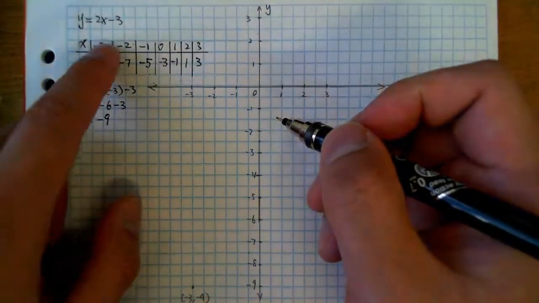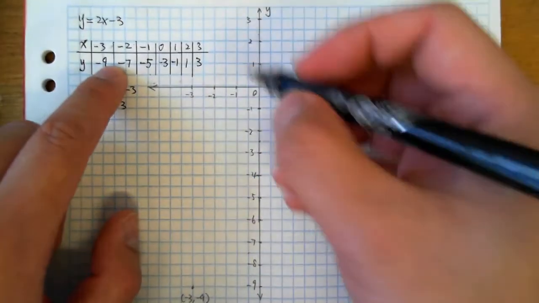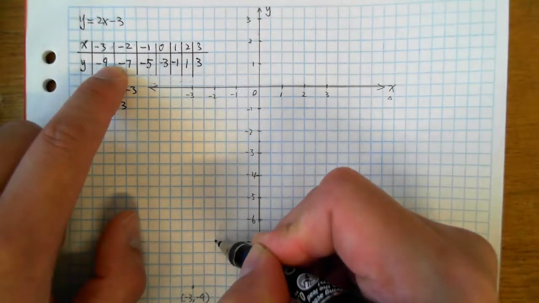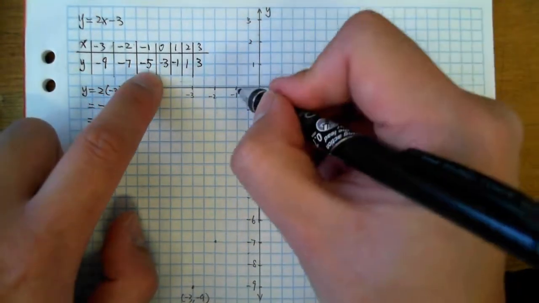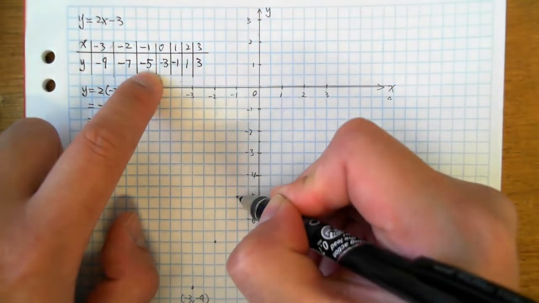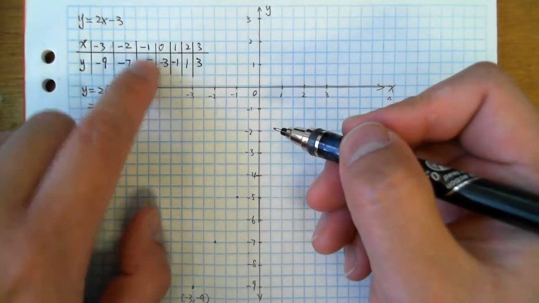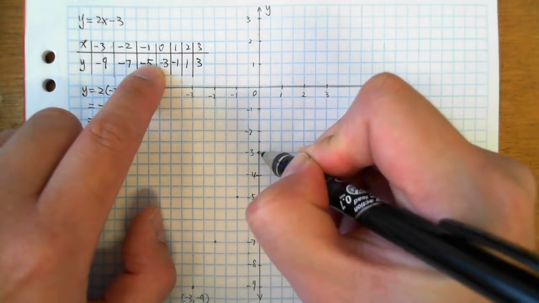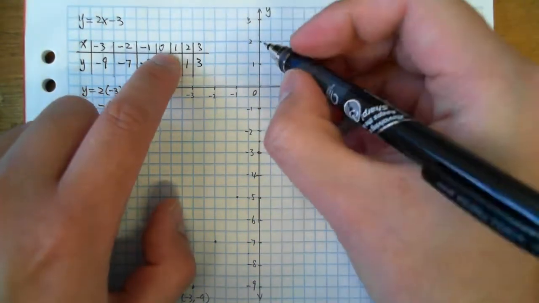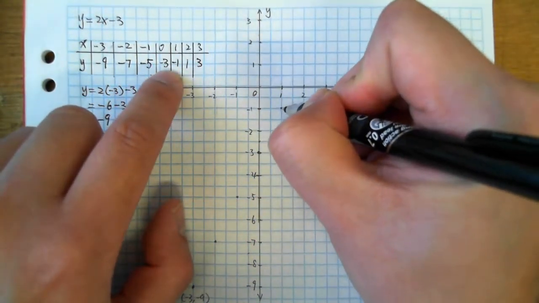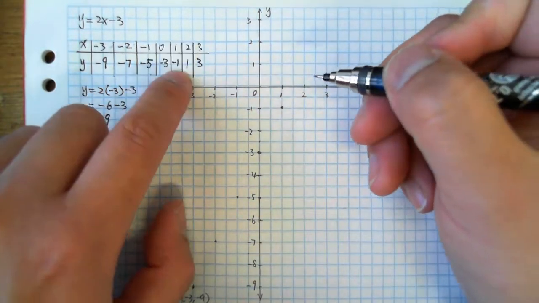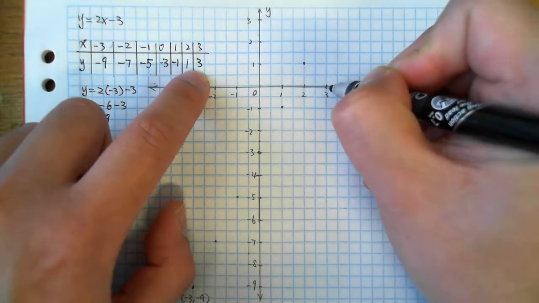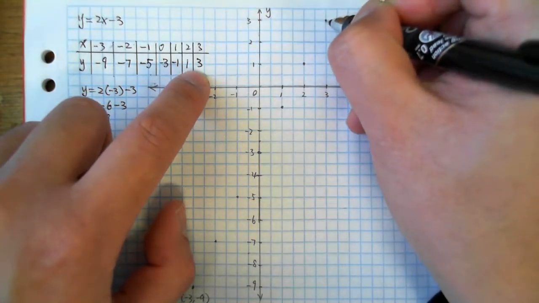Alright, so we continue. We found -2 and -7. -2 and then -7. Okay, -1, -5 is here. Continue. 0, -3. So it's on the axis. So 1 and -1 is here. 2 and 1. And 3 and 3 is here.